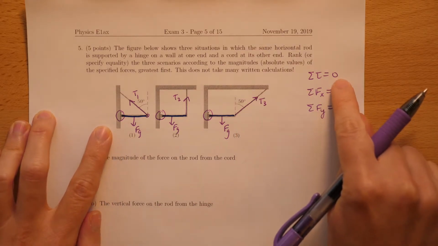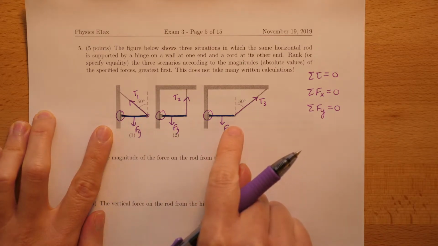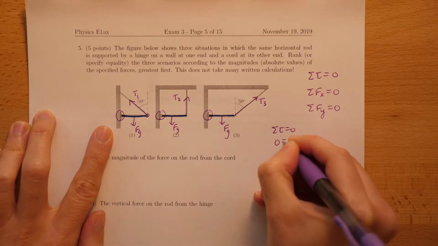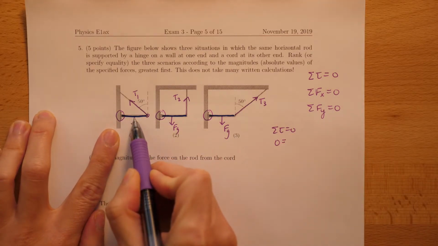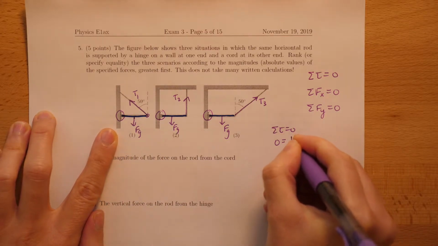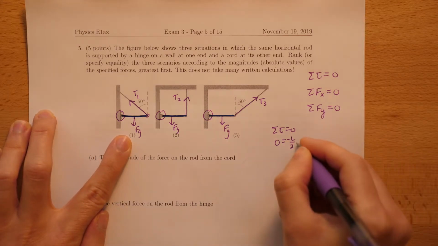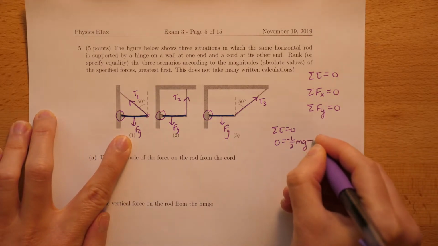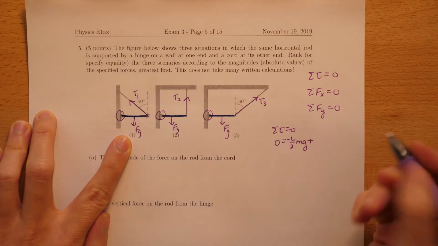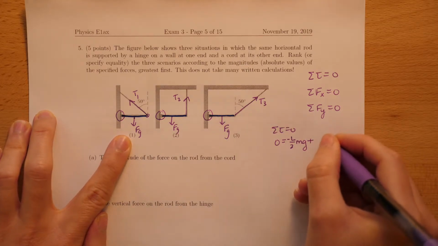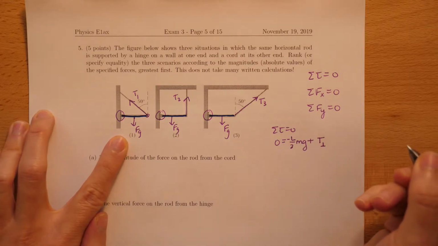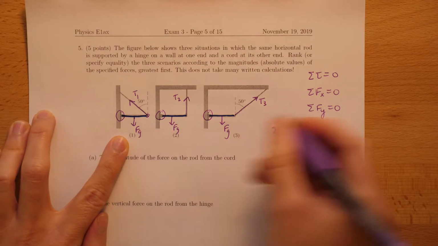So if we start by thinking about the torque, in each of these cases, the net torque is 0, so 0 equals, so this is half the length of the rod is the distance, so we would have L over 2, and this is a negative torque, times mg, and then we have to add the torque exerted by the tension force. And in all 3 cases, that would be the perpendicular component of the tension times the distance, which is L.